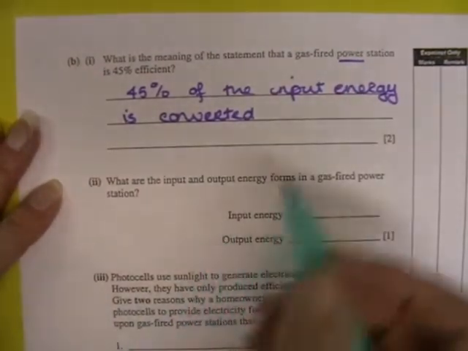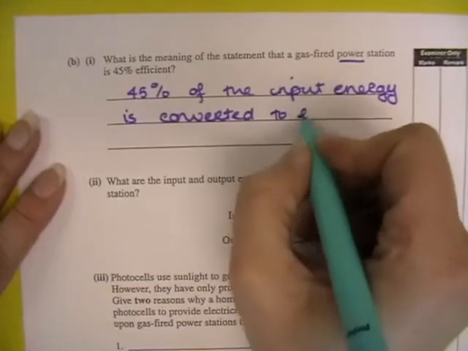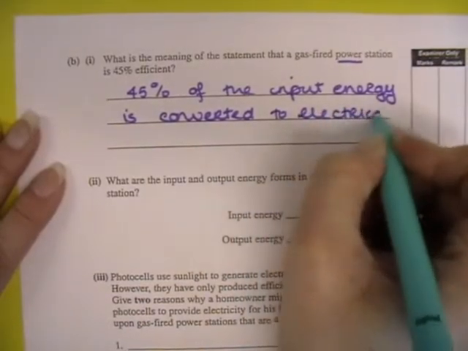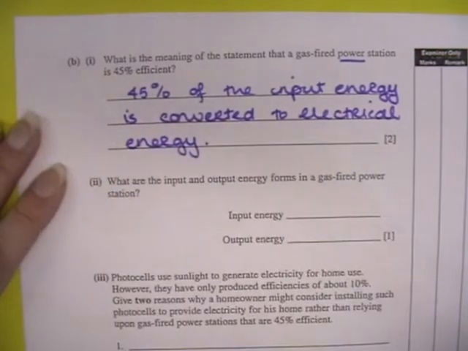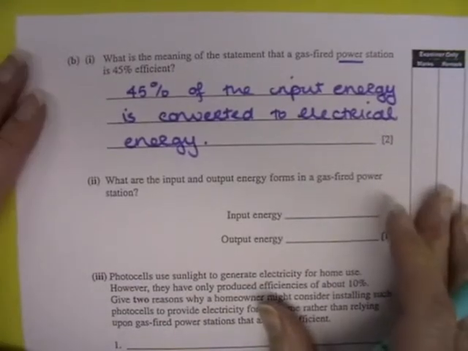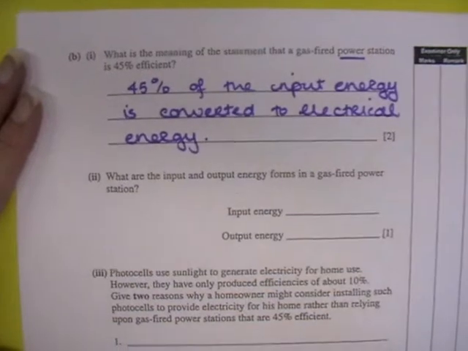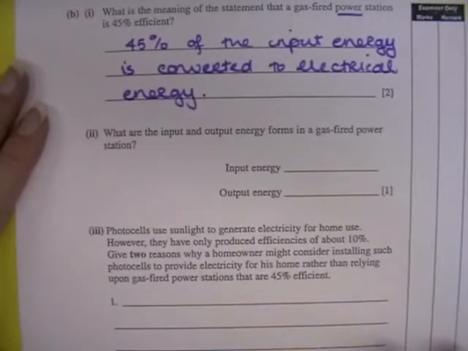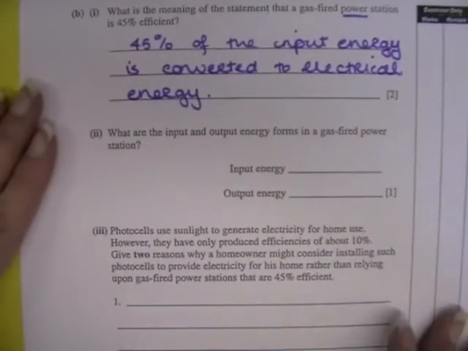So 45% of the input energy is converted to electrical energy. That's quite a low figure, but that would be standard for power stations. The other 55% energy, most of it is lost as heat and also as sound. And when I say lost, I mean that energy cannot be harnessed or made useful.